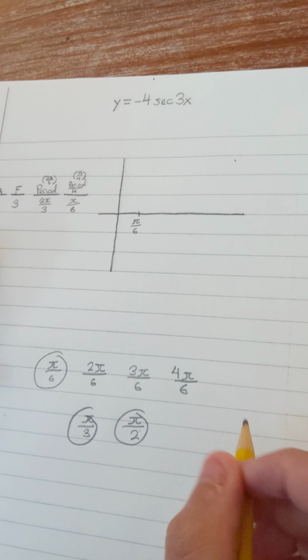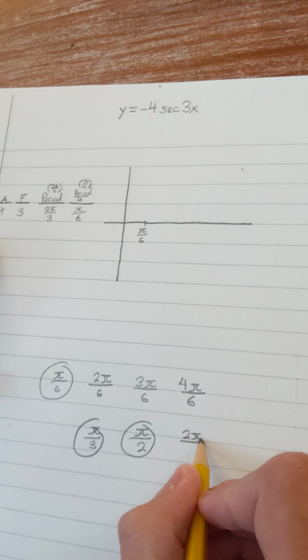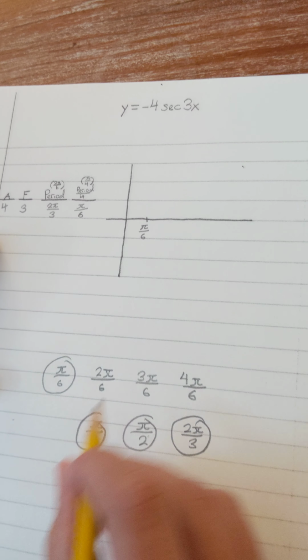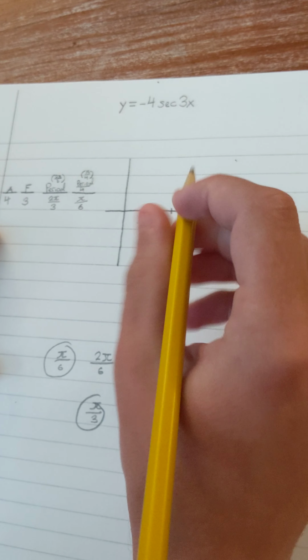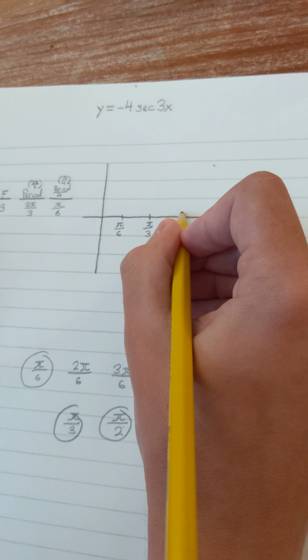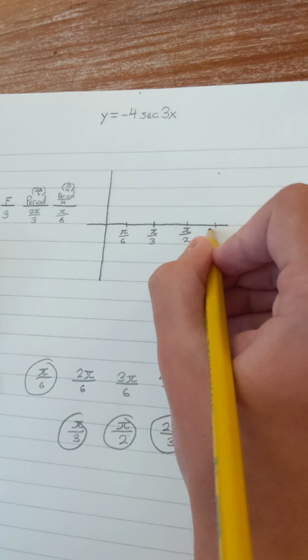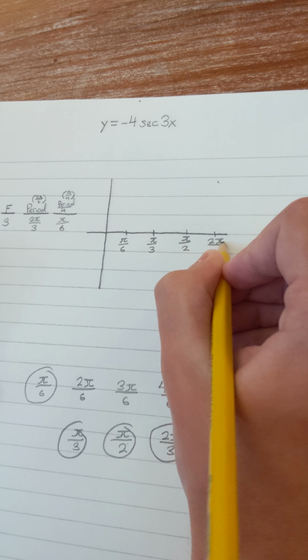Then 4 pi over 6 would reduce to 2 pi over 3. Then we can plug these into our x-axis. So pi over 3, pi over 2, and 2 pi over 3.